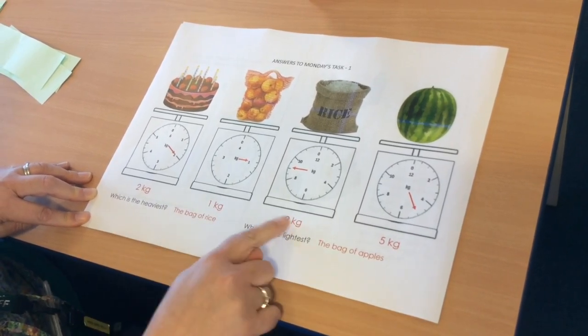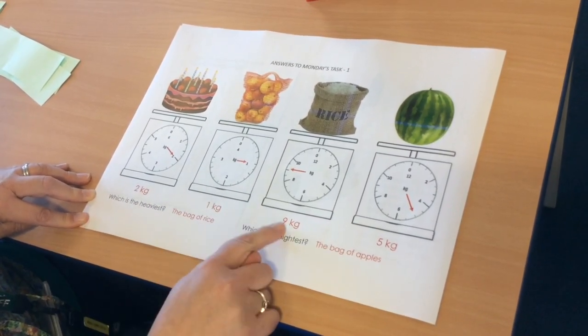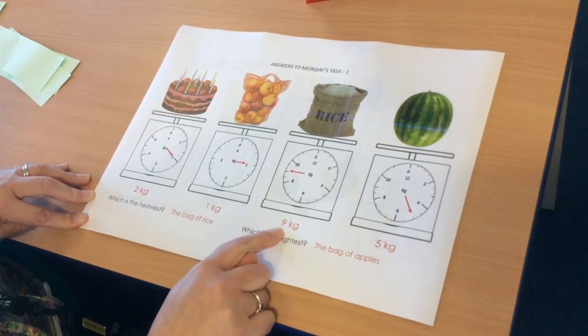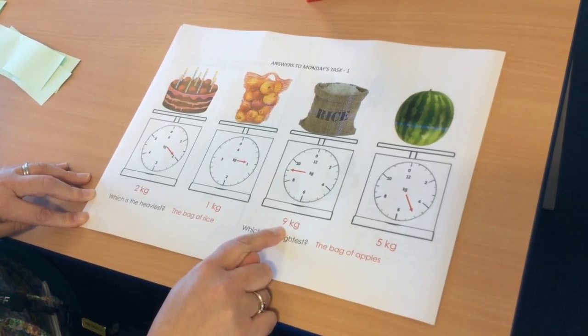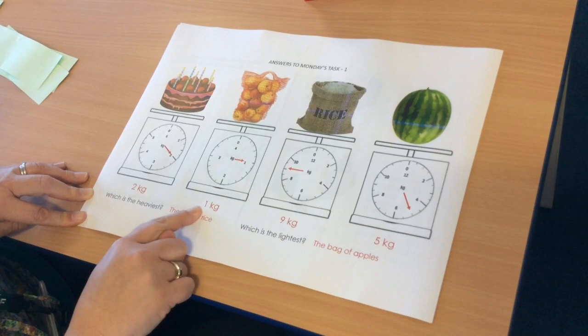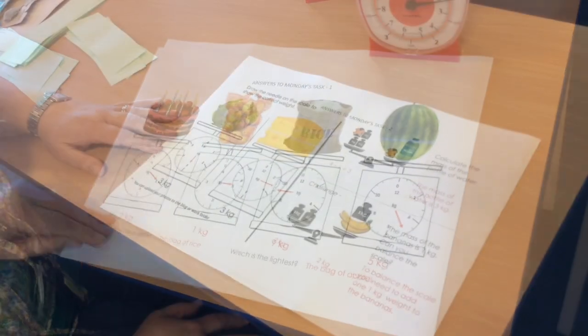And which is the heaviest? We've got 2, 1, 9 and 5 kilograms, so 9 is the biggest number, that's the heaviest, and the lightest is 1 kilogram, the bag of apples.